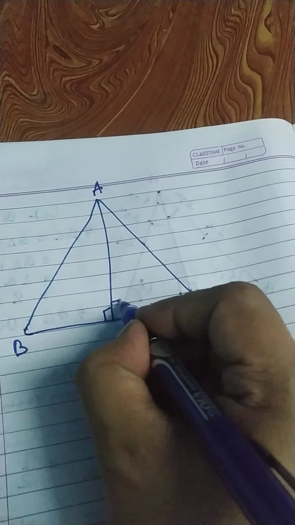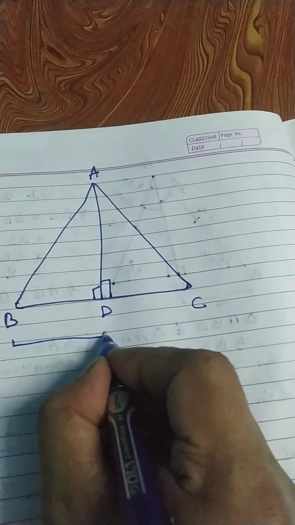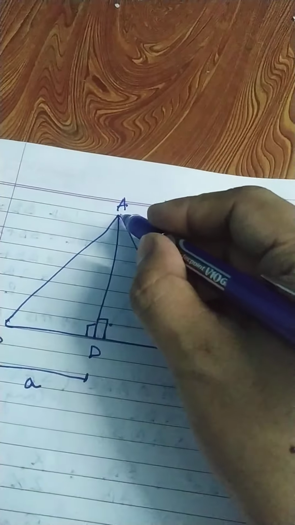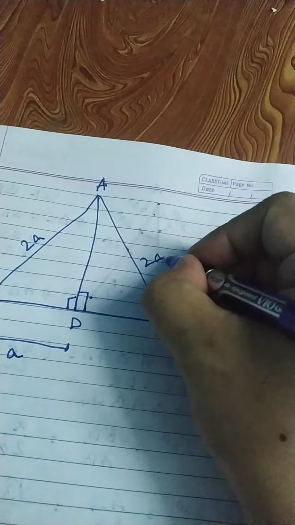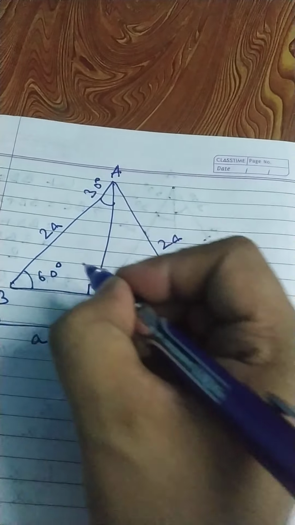We have obtained two right angle triangles, ABD and ADC. We have assumed AD to be A, and so we have obtained AB as twice A, and this is also twice A. This is 30 degrees and this is 60 degrees.